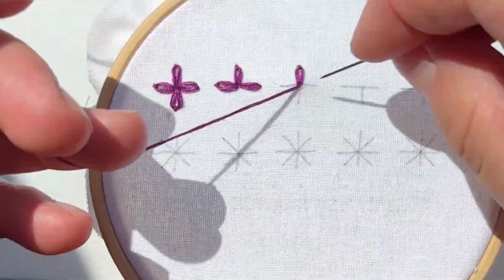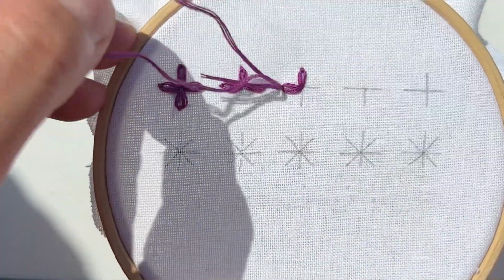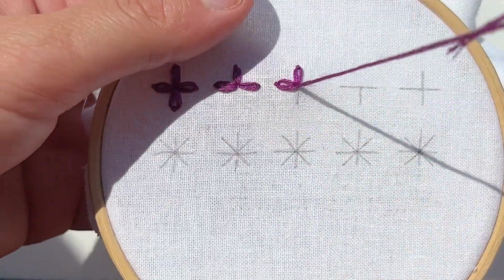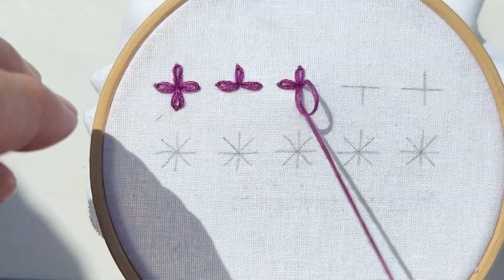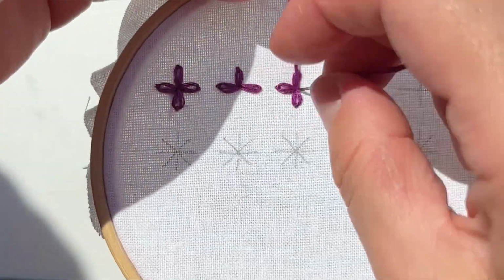The lazy daisy stitch seems to be complicated, but it needs some practice, and probably it can become your favorite one.